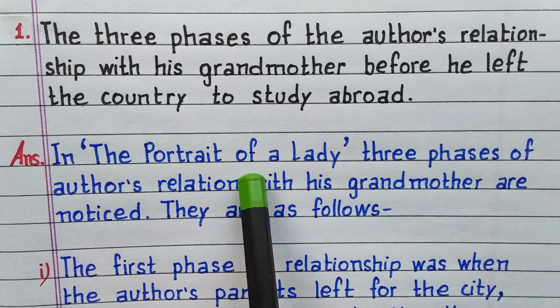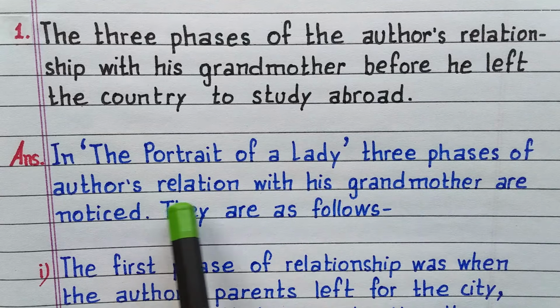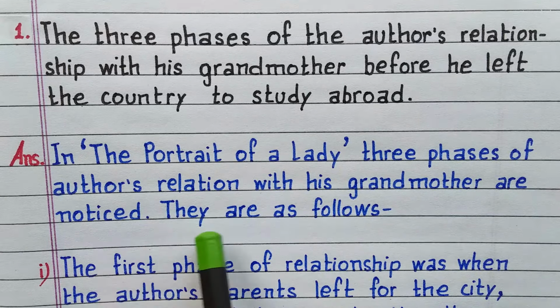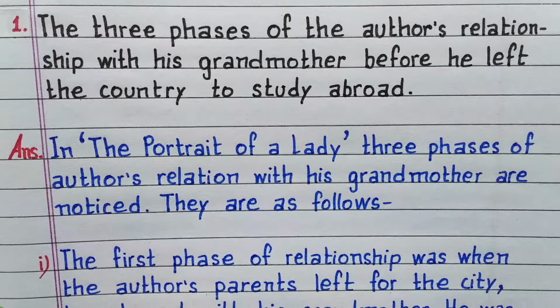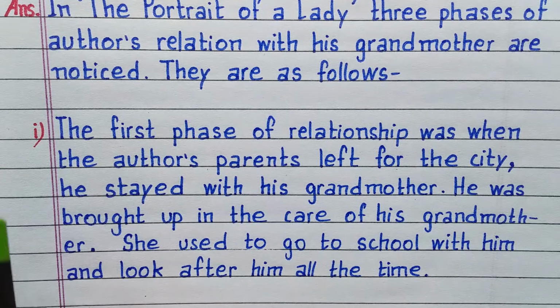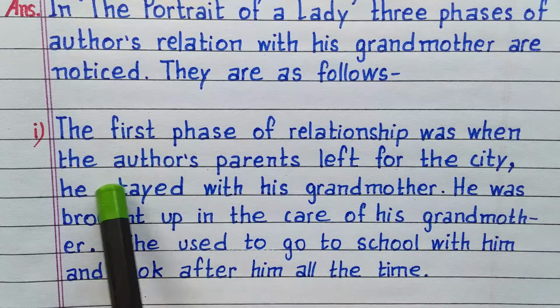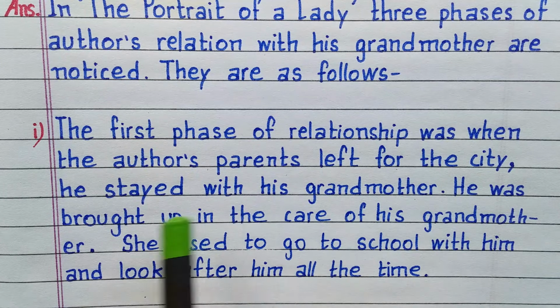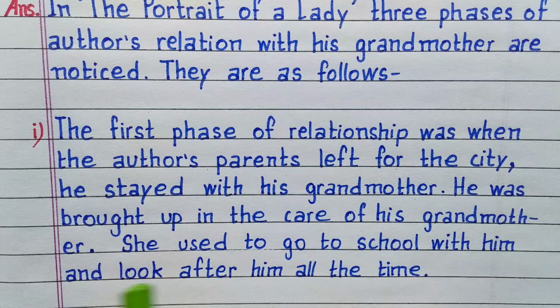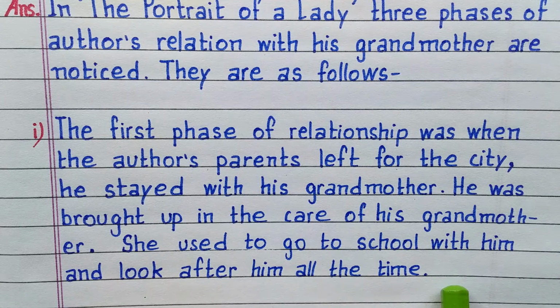Answer: in The Portrait of a Lady, three phases of the author's relation with his grandmother are noticed. They are as follows. Number one, the first phase of the relationship was when the author's parents left for the city. He stayed with his grandmother. He was brought up in the care of his grandmother. She used to go to school with him and look after him all the time.